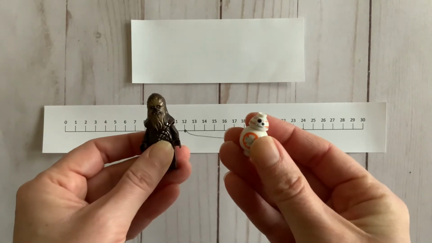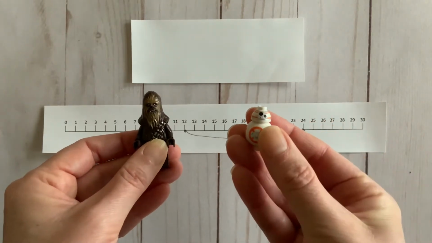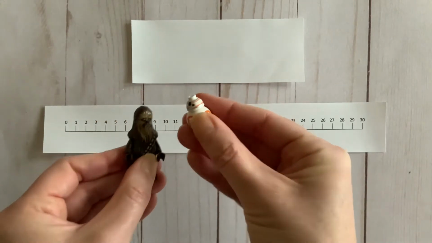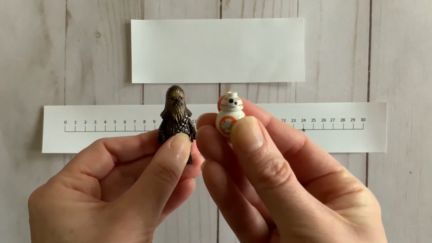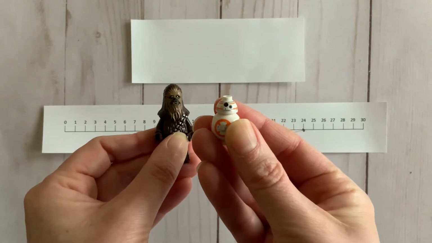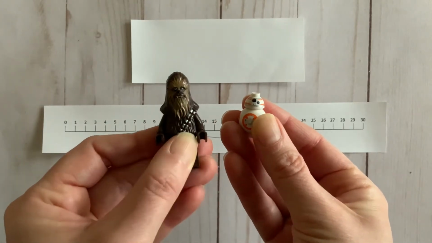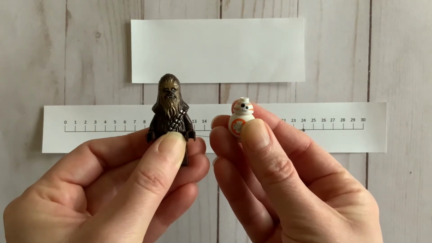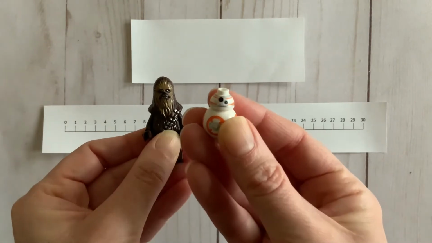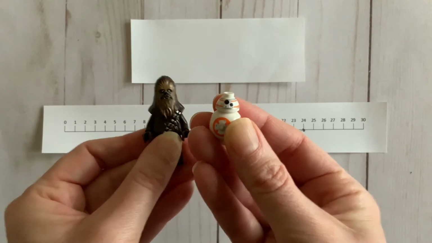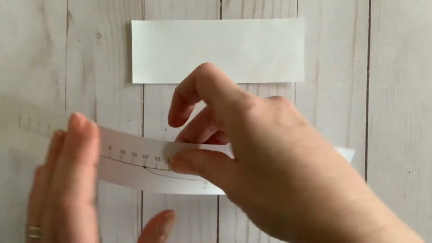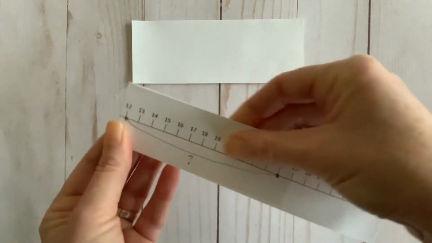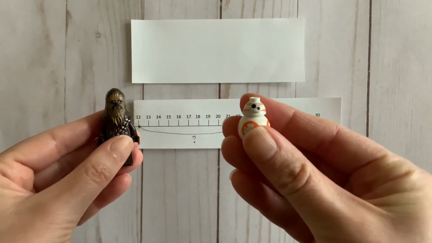What's that, BB-8? You see a part that we don't need? We don't need all the numbers that come before 12. Do you agree, Chewie? You're not sure? Can you explain how you know, BB-8? Okay, you want me to fold back the paper so that you don't see the numbers before 12. Sure, well now what?